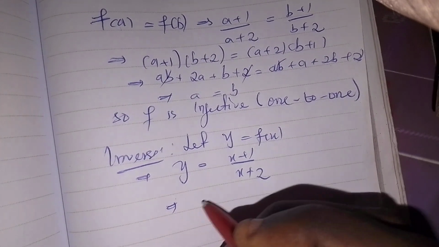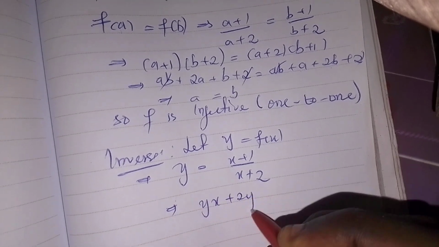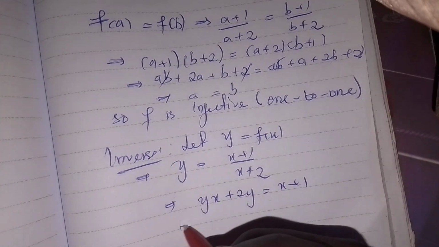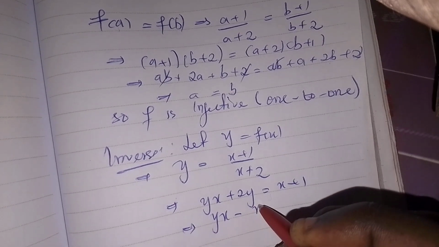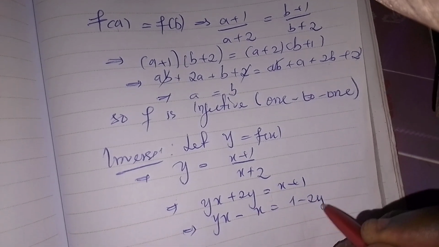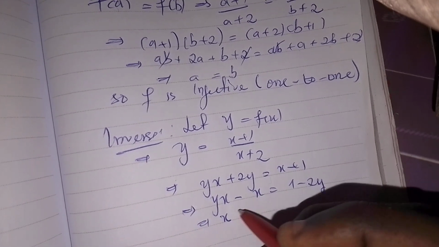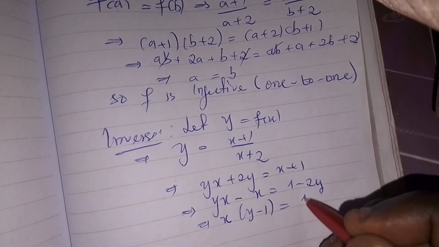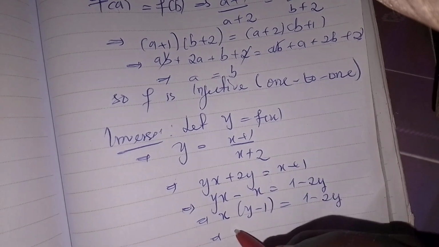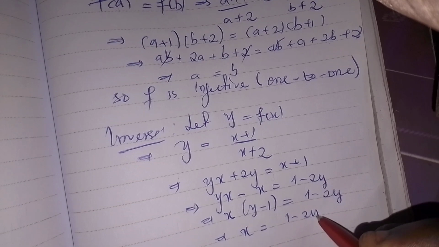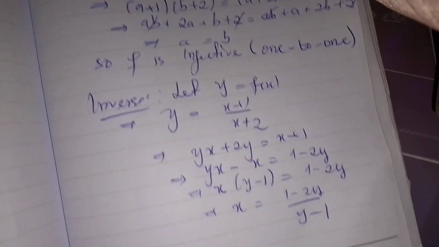So I'll multiply: y times x is yx, y times 2 is 2y, equal to x plus 1. Then I bring the x terms together, subtract 2y on both sides, then factorize x, and I have x times (y minus 1) equal to 1 minus 2y. Then I make x the subject, so you have x equals 1 minus 2y divided by y minus 1.